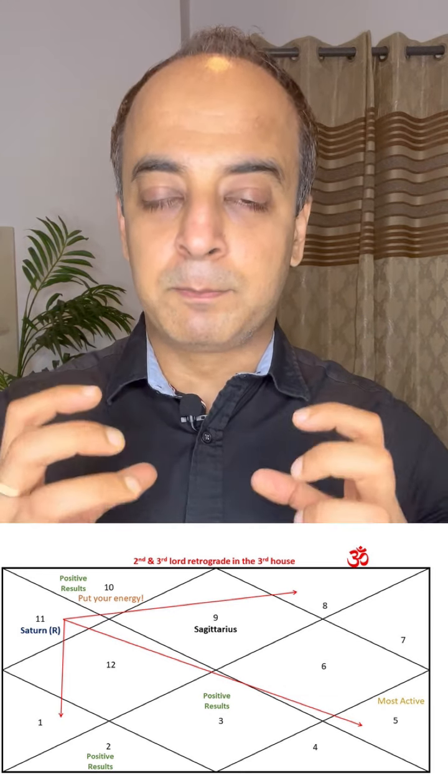So this could be a transformational yet fortunate period for Sagittarius ascendants, keeping in mind if you're going through a favorable or the right dasha. There are chances of higher learning, there are chances of getting some purpose-driven, mission-driven work, which will give you a lot of good energies.